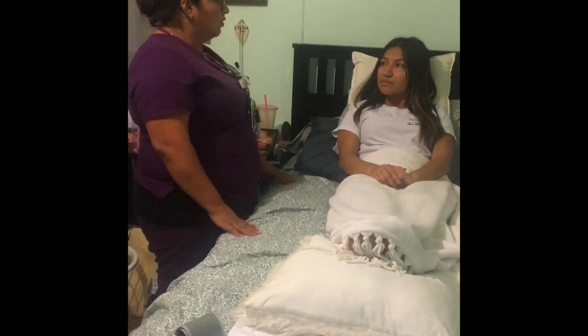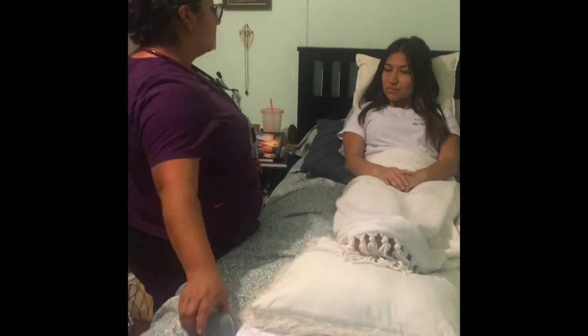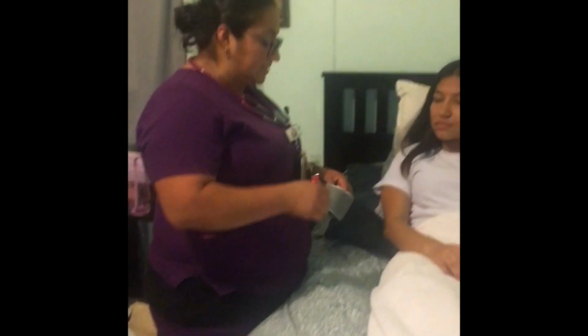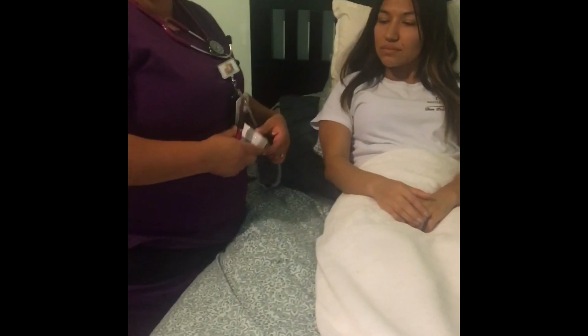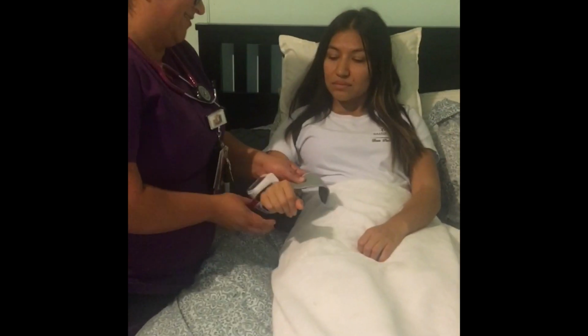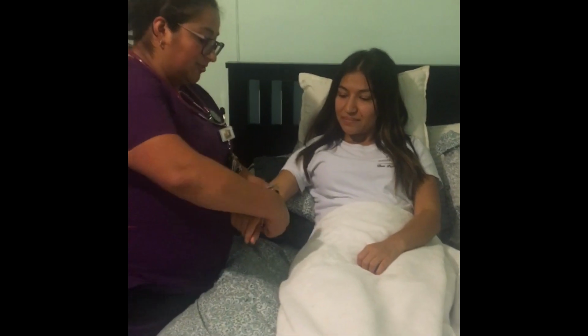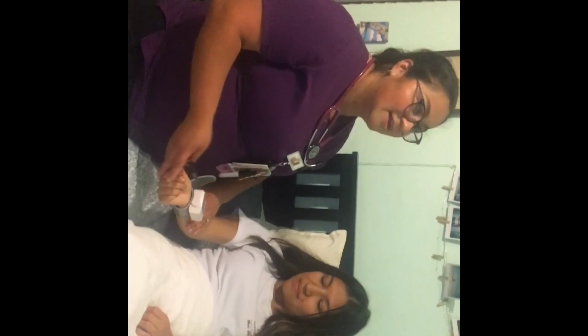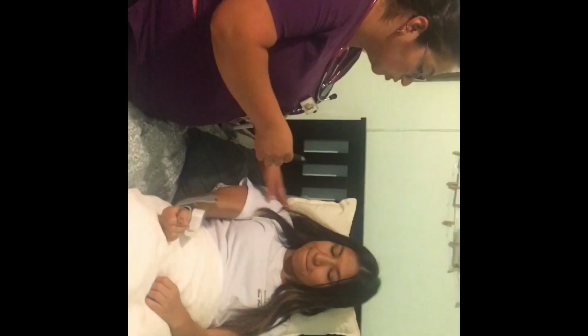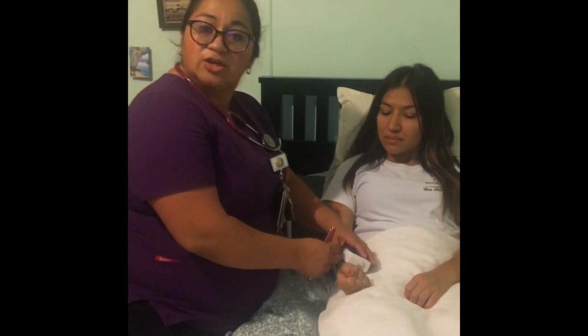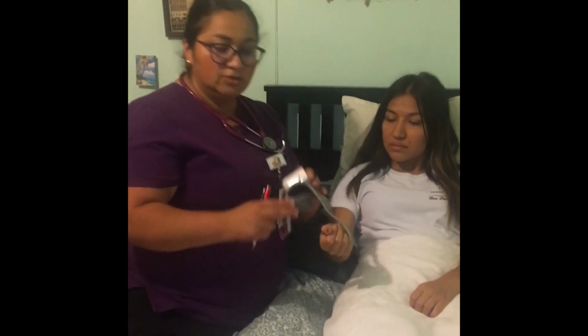Okay, very good. She's alert and oriented times 4. I'm going to start by assessing her blood pressure, temperature, heart rate, and oxygen level. Her blood pressure right now is 120/80. Her oxygen level is 100%. Her temperature is 98.5. After checking her vital signs, everything seems normal.